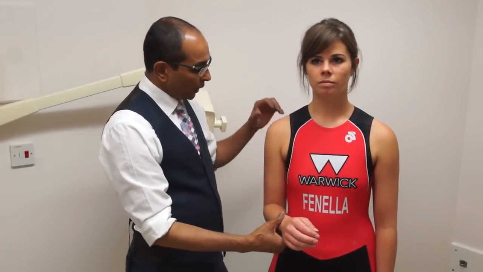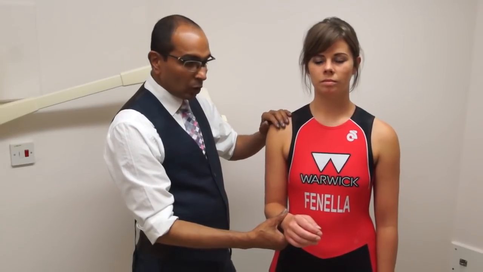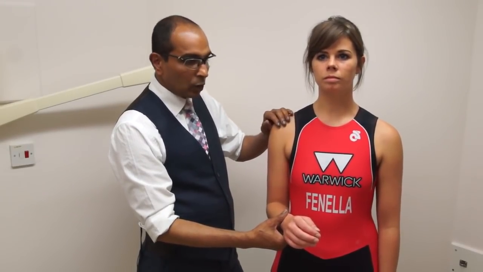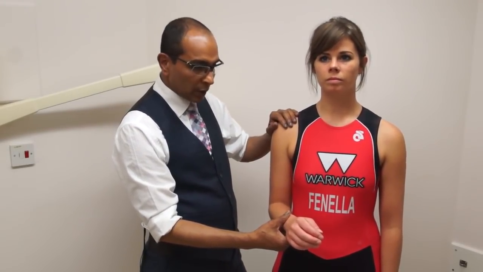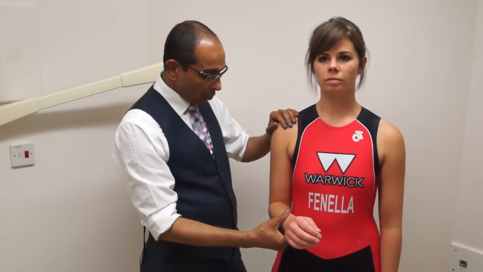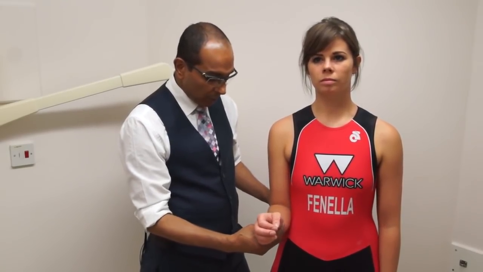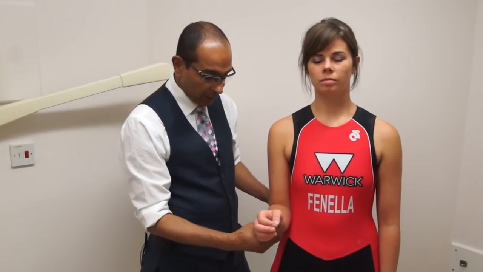In a patient with a frozen shoulder, osteoarthritis of the shoulder, or any glenohumeral joint pathology, you would find the external rotation significantly reduced compared to the other side. The patient might not be able to both actively and passively externally rotate the shoulder compared to the other side.